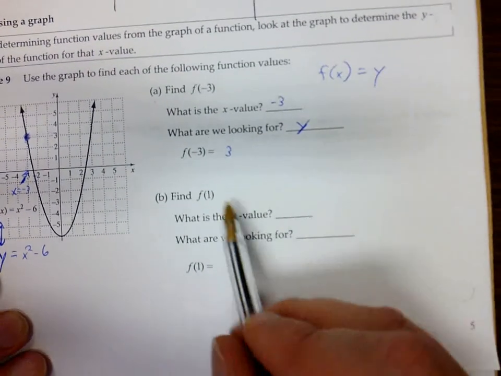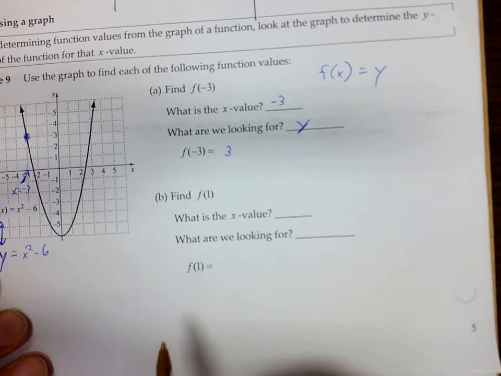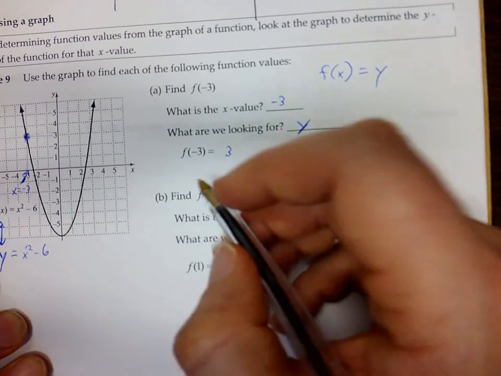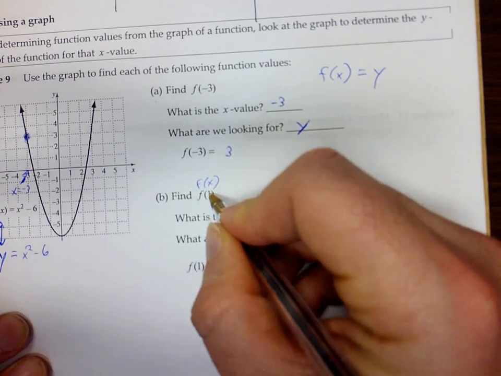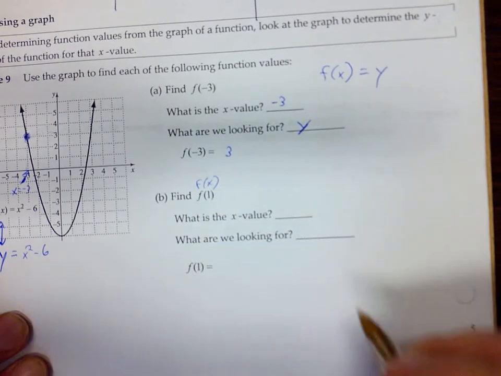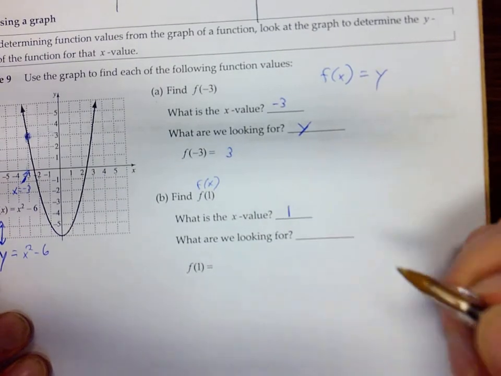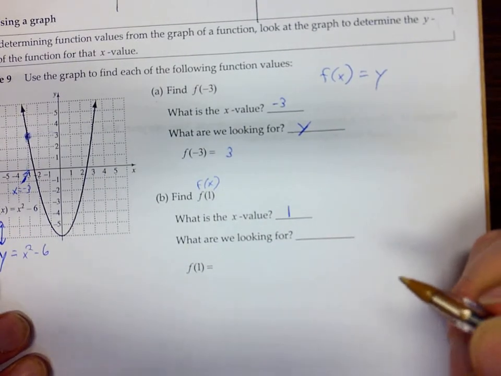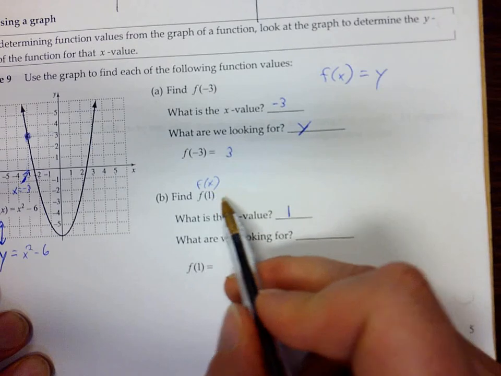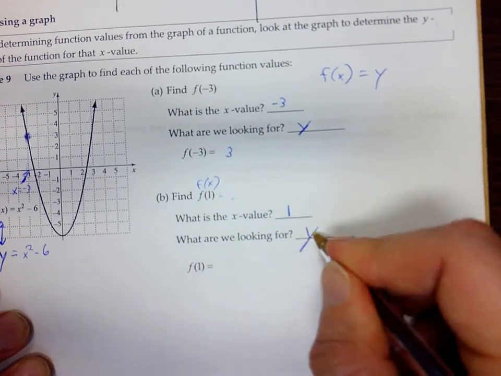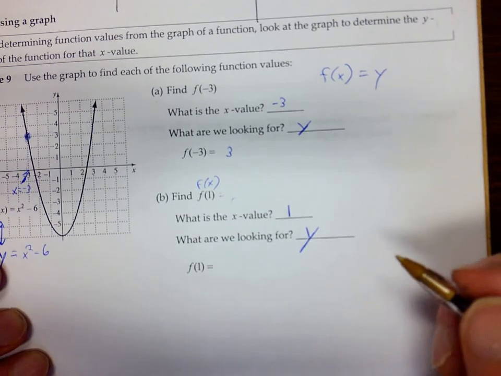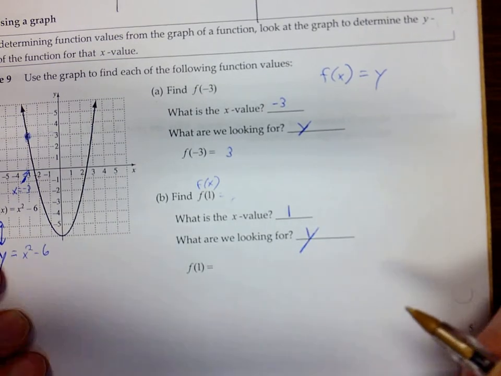So part B, find f of 1. Well, what is the x value? Again, we know that your x value is whatever's in those parentheses. In our case, that x value is 1. What are we looking for? They want us to find f of 1. They're asking us to find y. Asking us to find the y value when x is 1.